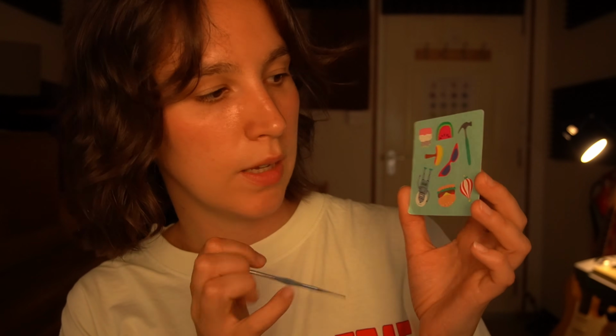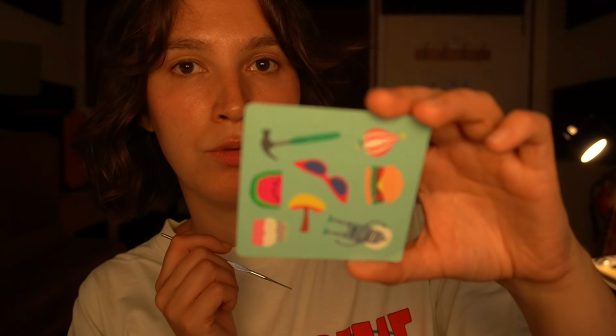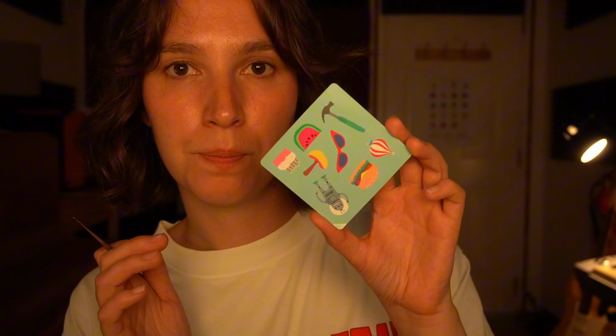Okay. Which of these is an item of clothing or an accessory? Yes, probably the sunglasses. Which of these do you know how to use, operate, or make? Okay.